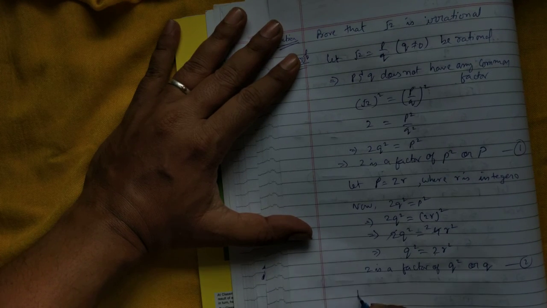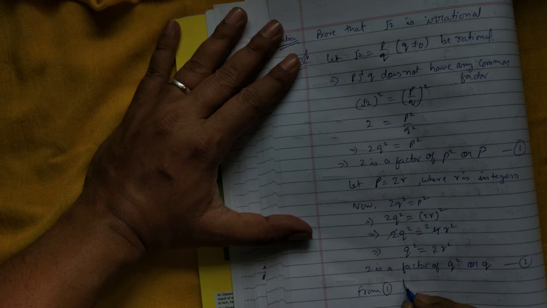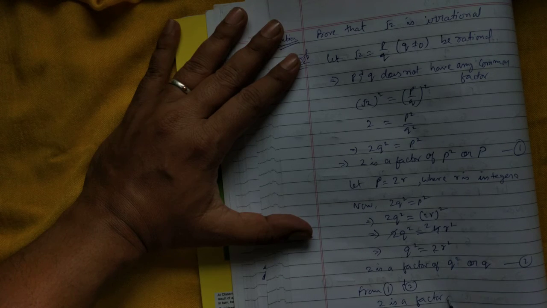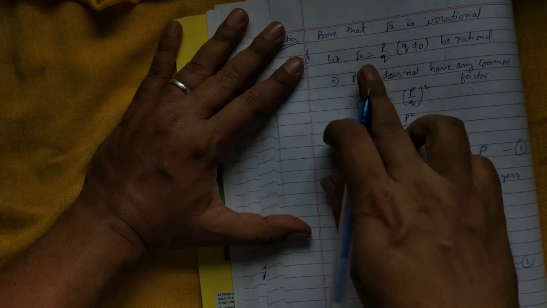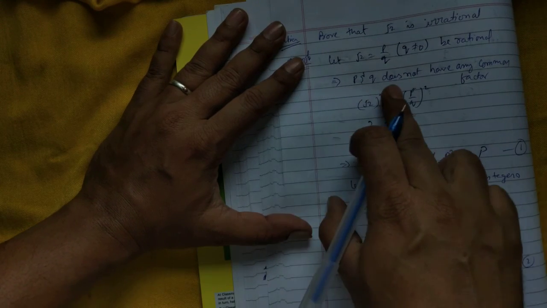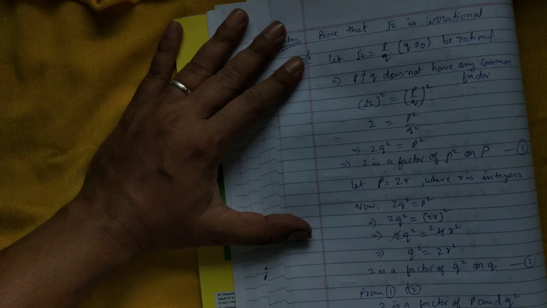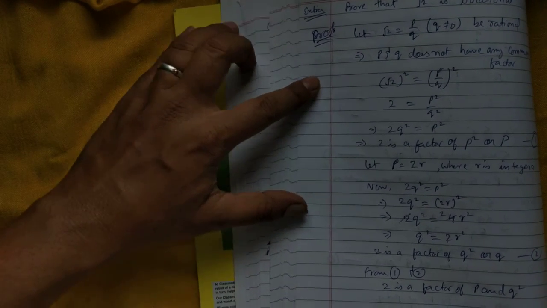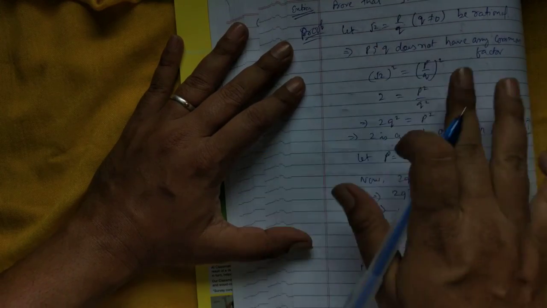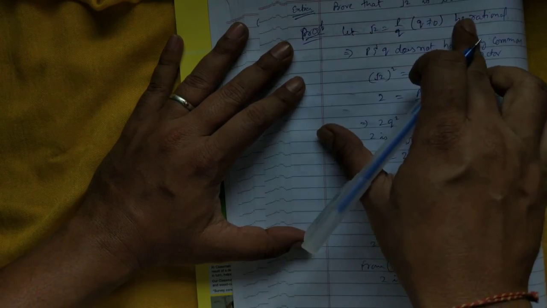From 1 and 2, what we get is that 2 is a factor of p also and q also. We have considered it's a rational number, p by q. That means p and q do not have any common factor, but at the end we're getting 2 is a common factor for p and q. That means whatever we are assuming is wrong. We are assuming root 2 as a rational number is wrong.